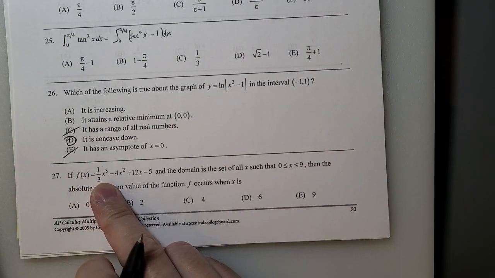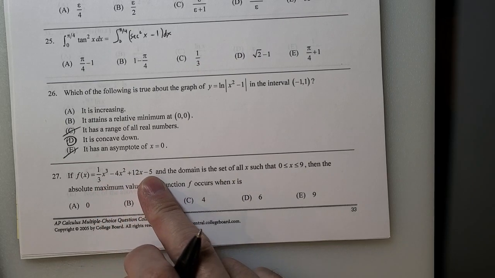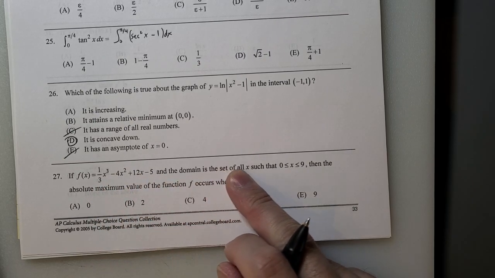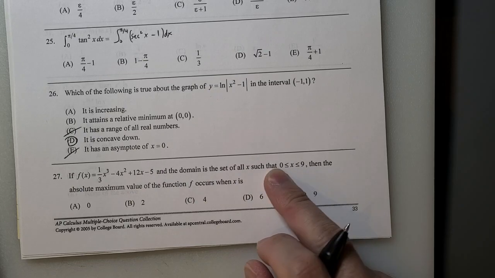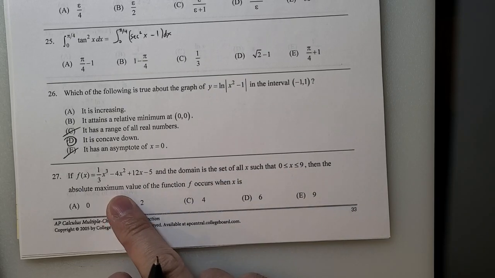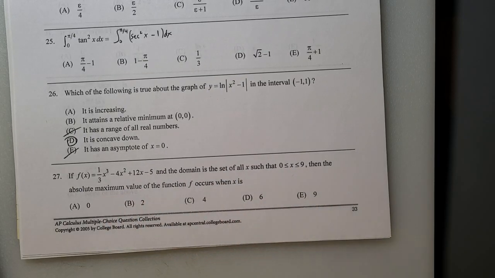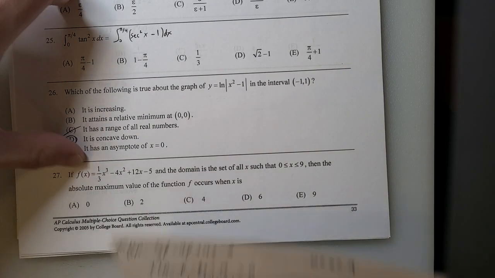F of x is 1/3 x cubed minus 4x squared plus 12x minus 5. Domain is the set of all x such that x is between 0 and 9. Then the absolute max occurs when x is what? We want to find the first derivative to find the relative max and min points, okay? So let's find f prime.